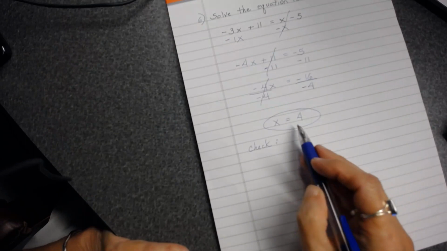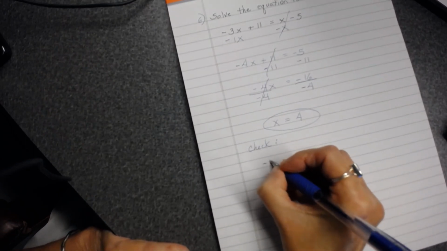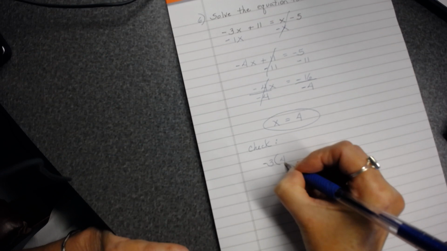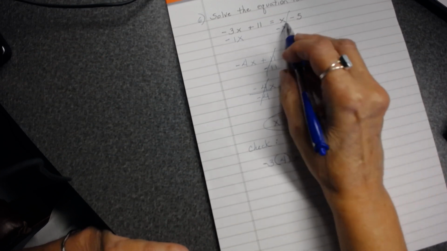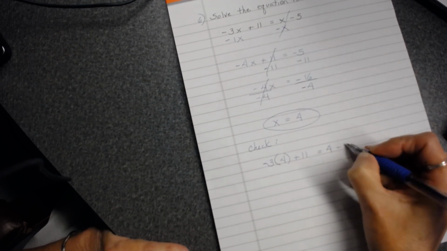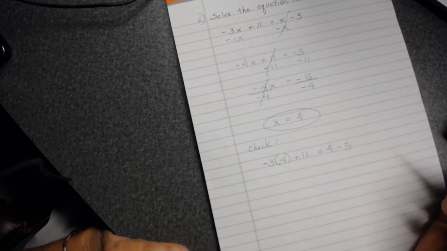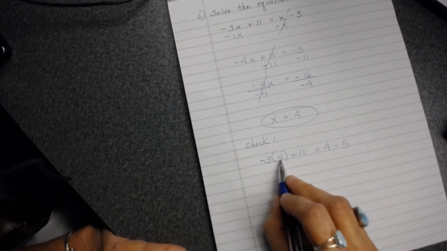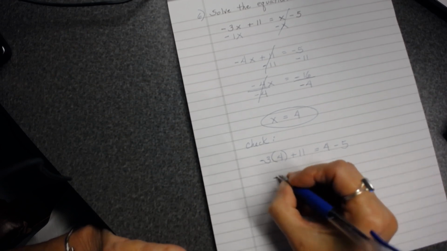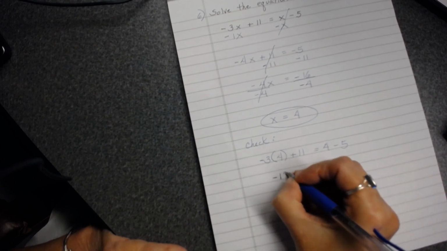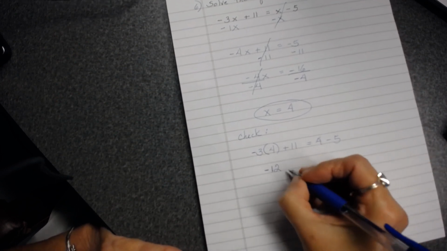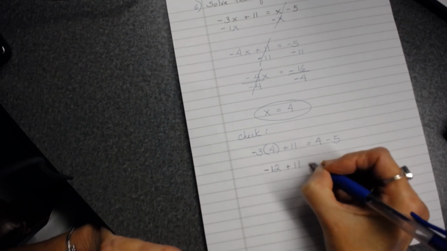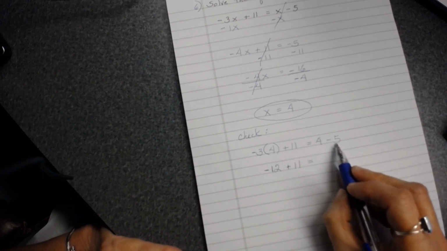Where I have an x, I'm going to substitute 4. So negative 3 times 4 plus 11 equals 4 minus 5. Okay, so negative 3 times 4, negative times a positive gives me a negative. One of each is a negative when I multiply or divide. Negative 12 plus 11 equals 4 minus 5.